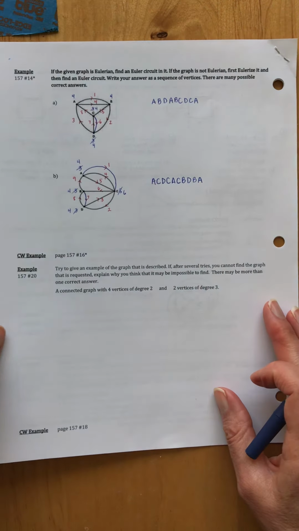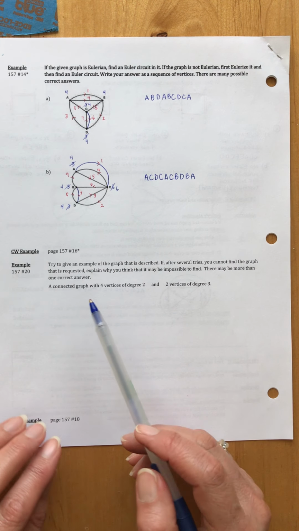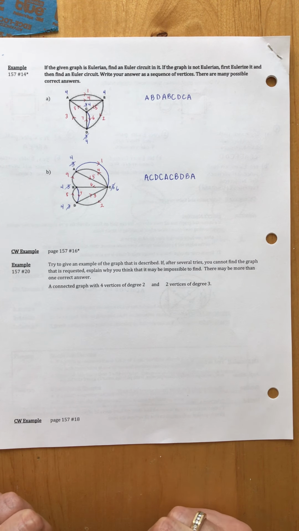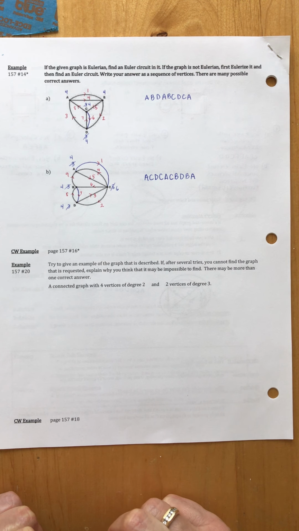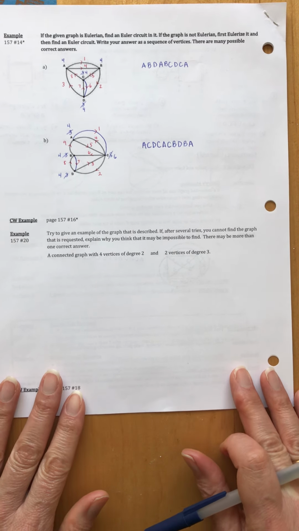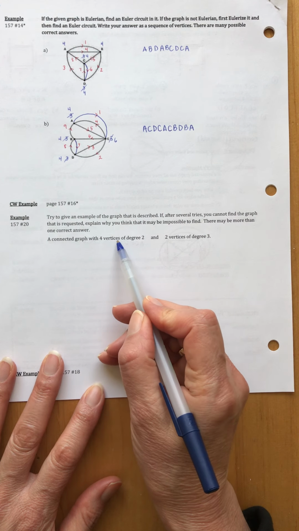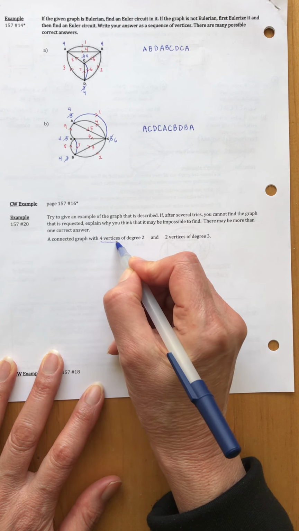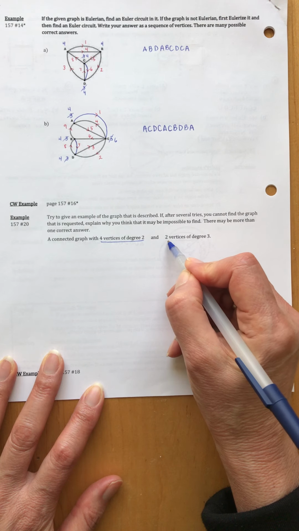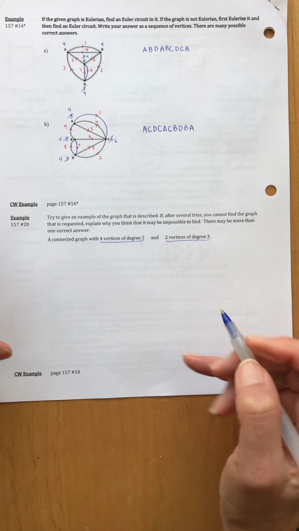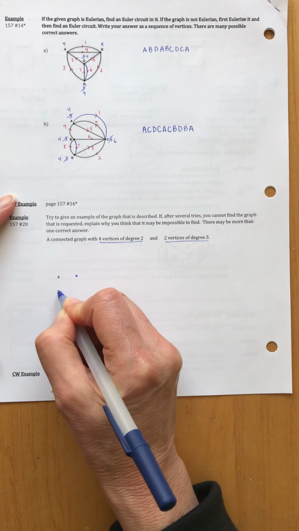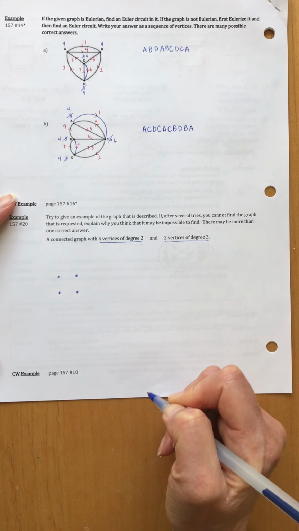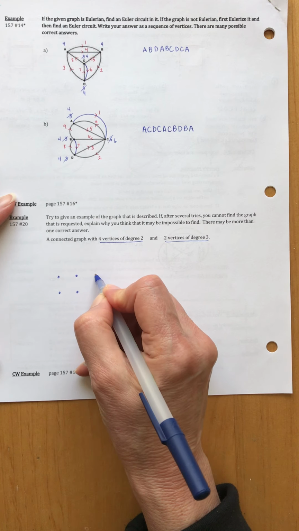All right, so let's go back to our handout and read our last problem. Try to give an example of the graph that is described. If after several tries you cannot find the graph that is requested, explain why you think that it may be impossible to find. There may be more than one correct answer. Okay, so a connected graph. It has 4 vertices of degree 2, and 2 vertices of degree 3.